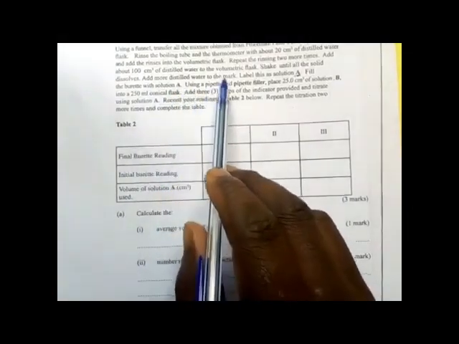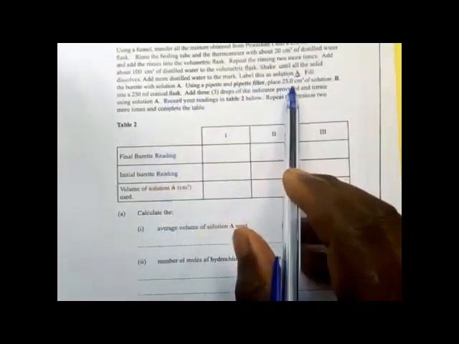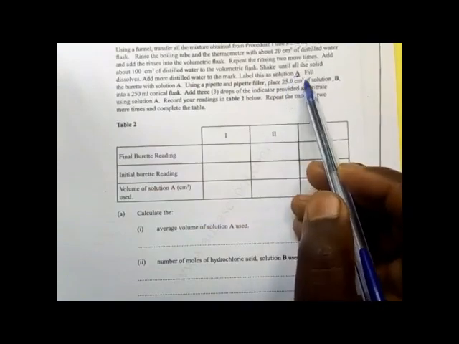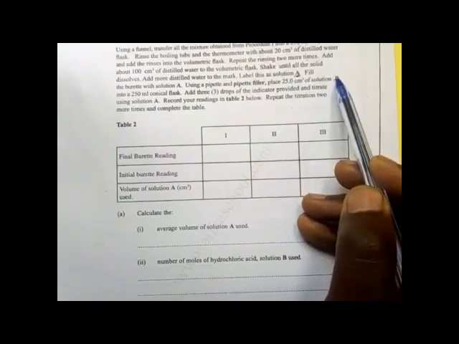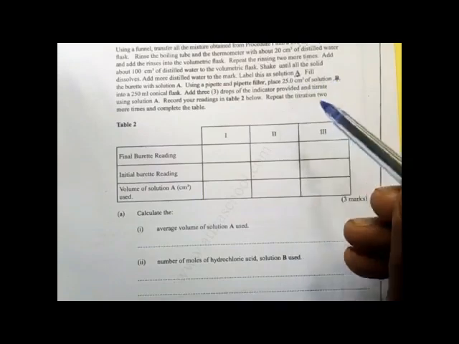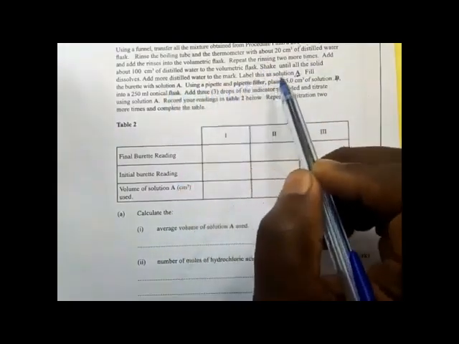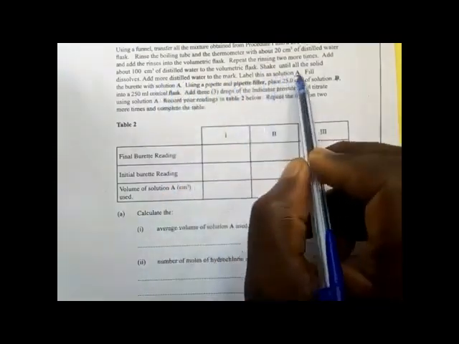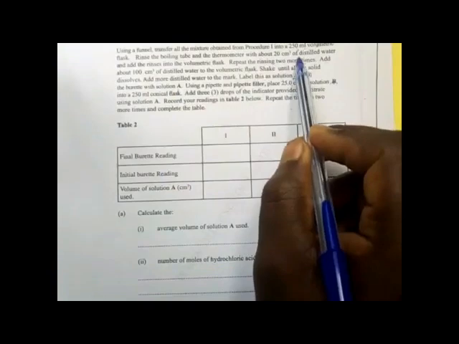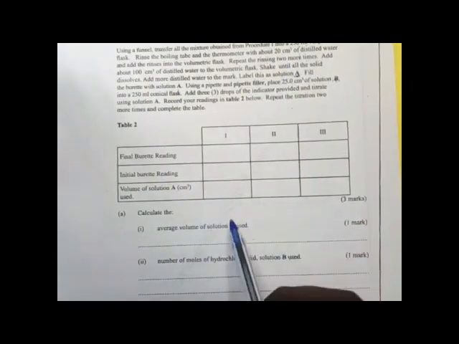I hope you understand the procedure. Which solution do we have in the burette? Which one are we pipetting? We are pipetting 25 cm³ of solution B, which is HCl. And then the solution in the burette, because we are told to fill the burette with solution A, the one we have prepared. So the volume we are going to get here, the average volume, is for solution A.